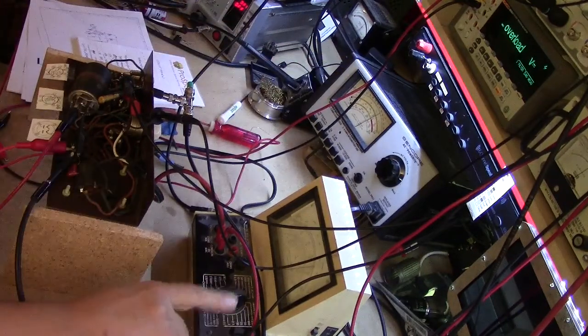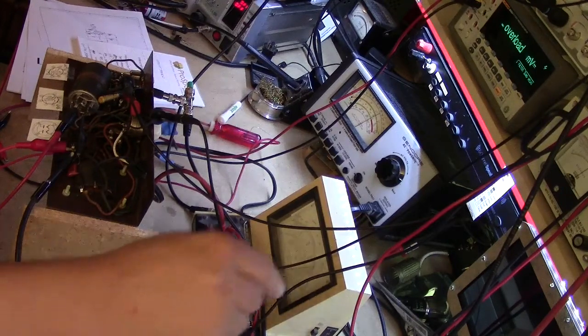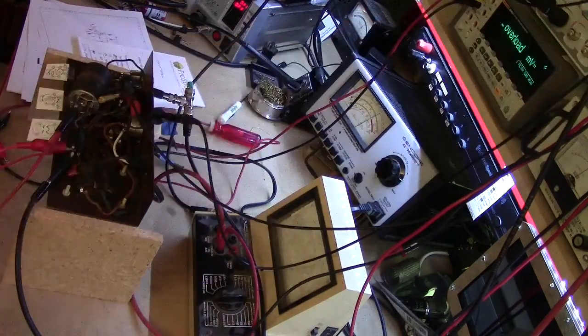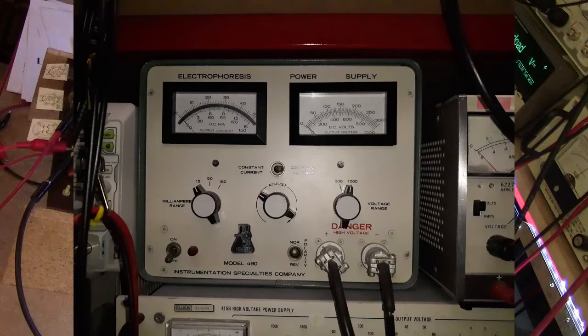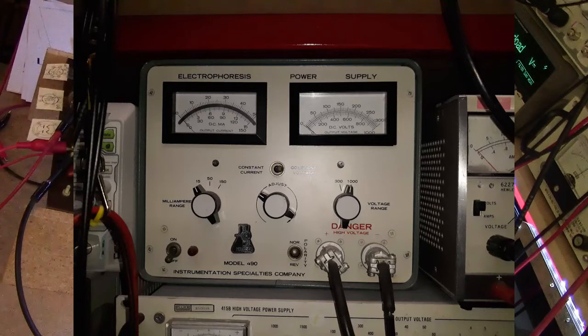Right here I have an ammeter that's connected in series with my high voltage power supply, which is up here. This is an ISCO model 490. It's an electrophoresis power supply, and I found this over at the Habitat ReStore and bought it for like 15 bucks, and it's a great power supply.